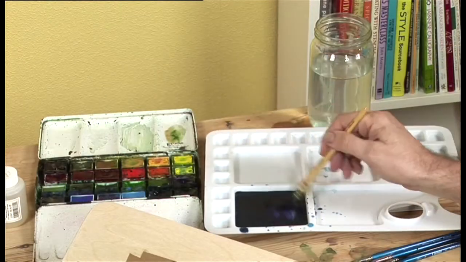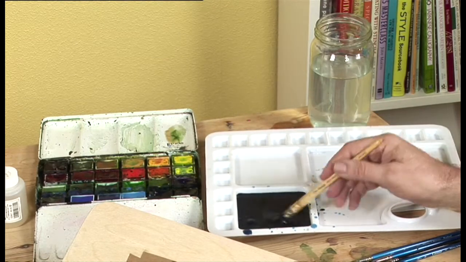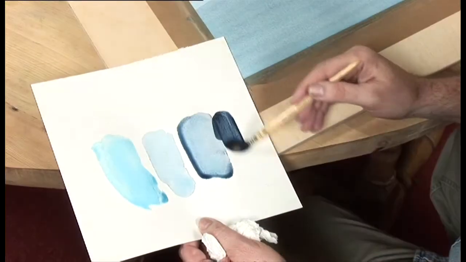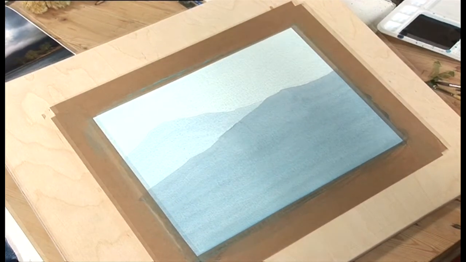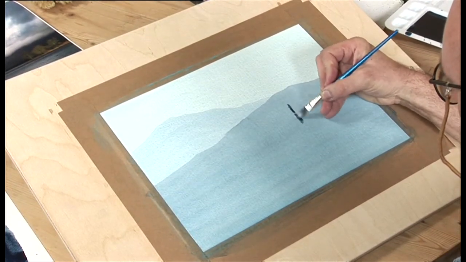For the foreground trees, add still more Payne's grey and also some dioxidine purple to the existing mixture. Test it on a separate sheet before changing to the 3/4 inch flat brush and adding the silhouettes of a few trees.